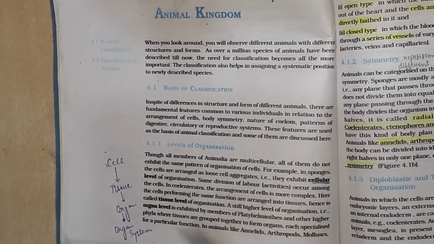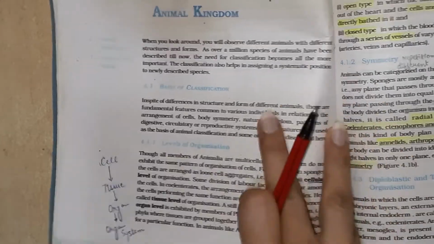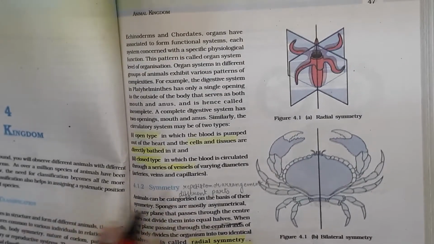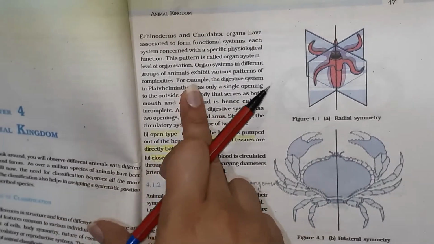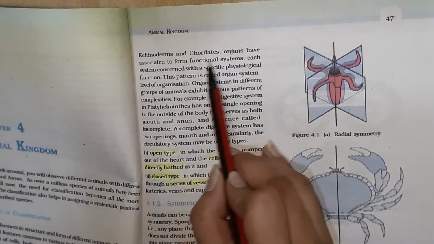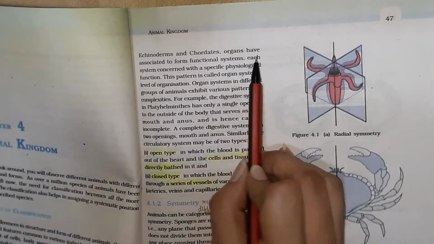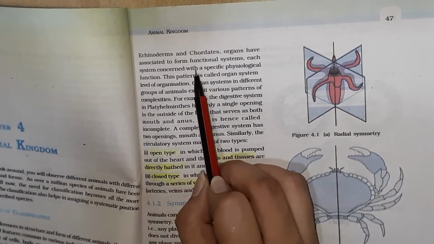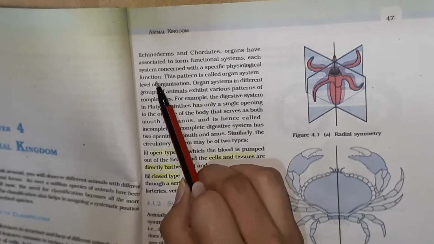The next level, the organ system level, is in animals like annelids, arthropods, mollusks, echinoderms, chordates. In these classifications, the organs are associated to form functional systems, each system concerned with a specific physiological function.